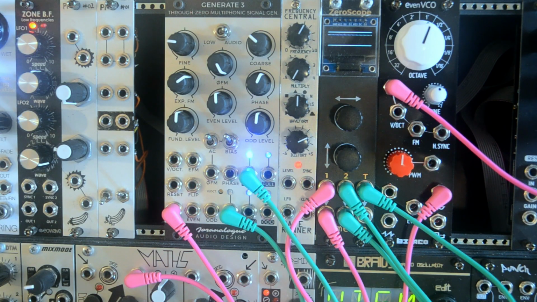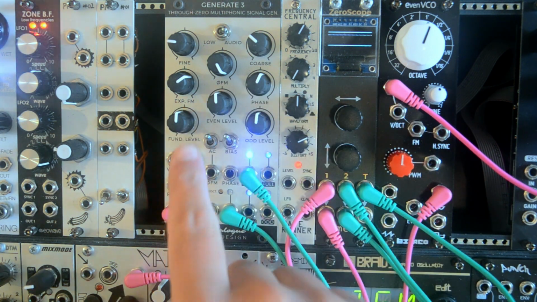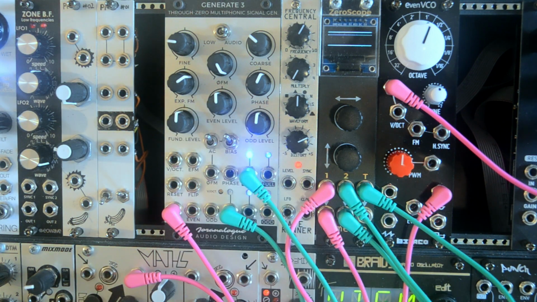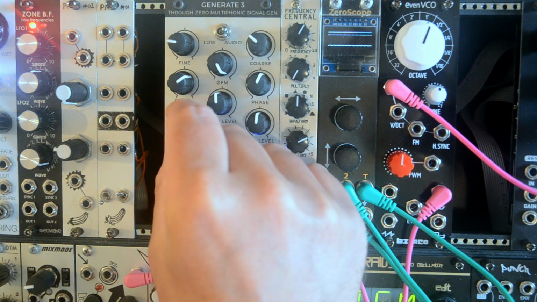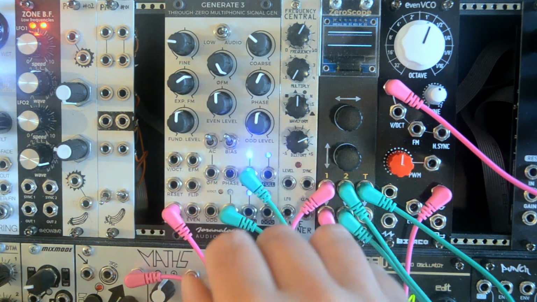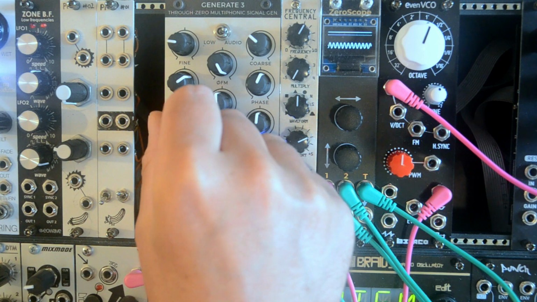So now let's dive into Generate 3 and its ring mod and AM capabilities. On Generate 3 there are bipolar attenuators or attenuverters for the different harmonic outputs. When I turn these, the amplitude of the harmonic, in this case the fundamental, which is a sine wave, goes up.